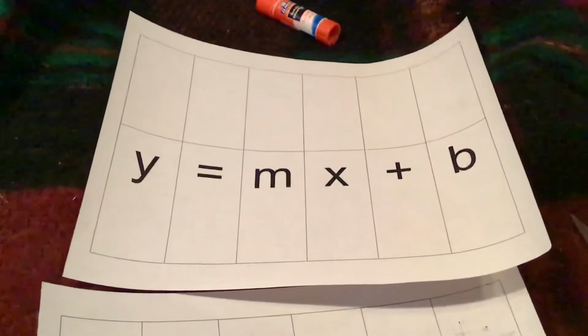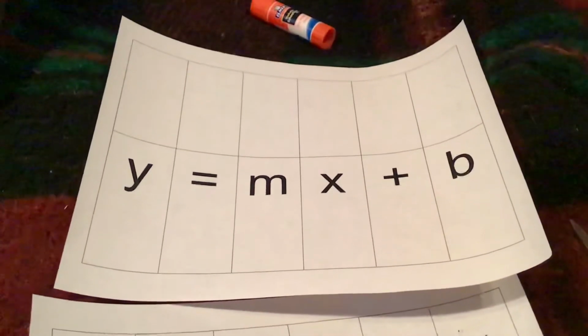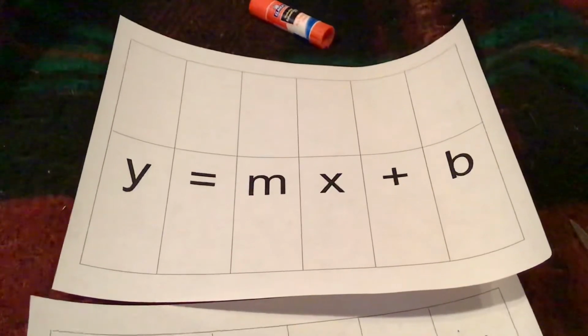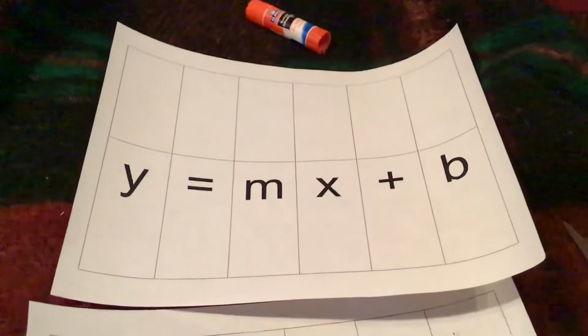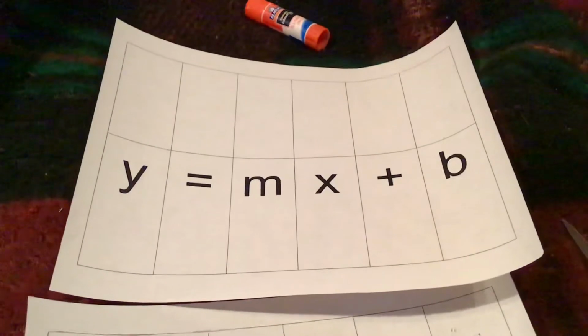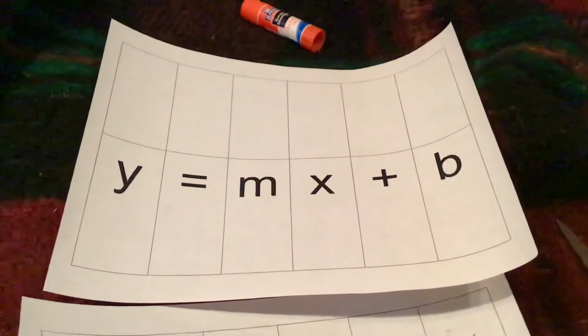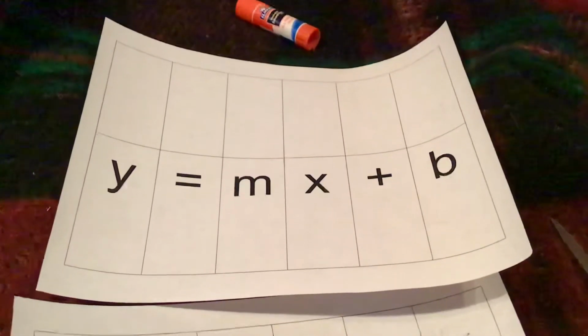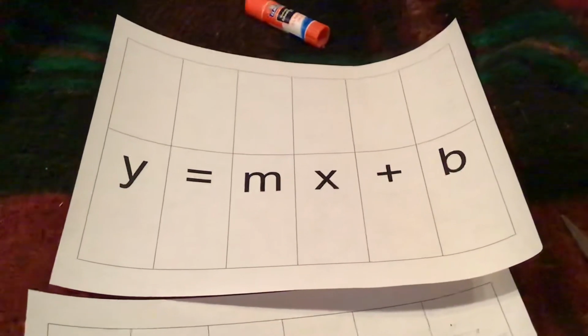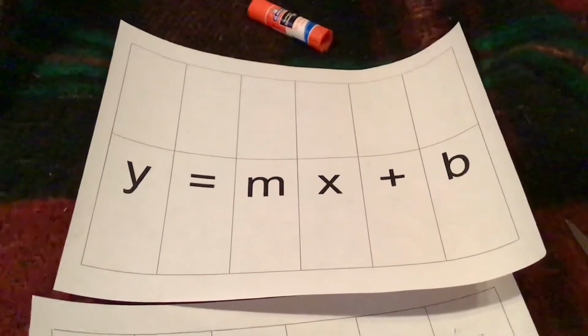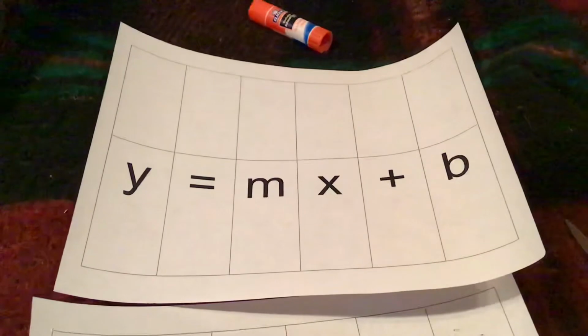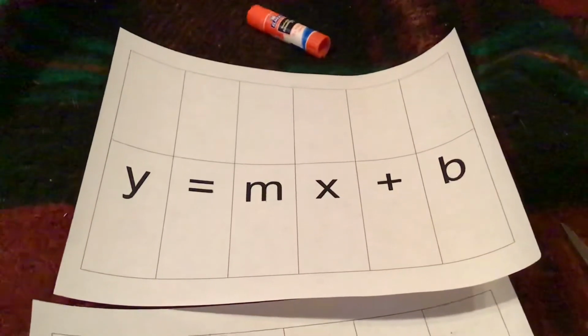This video is to show you how to make a foldable to understand the equation of a line. We have been graphing and looking at lines and seeing what their slope was between 2 points, how steep the line was. Every equation of a line is in the form y equals mx plus b.